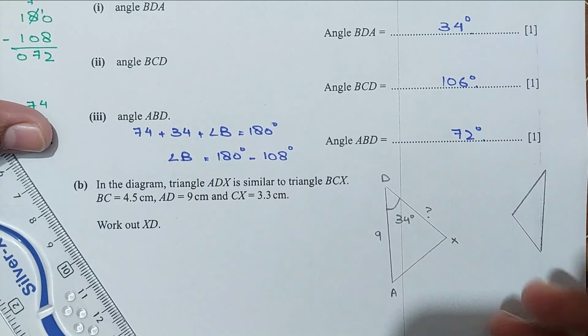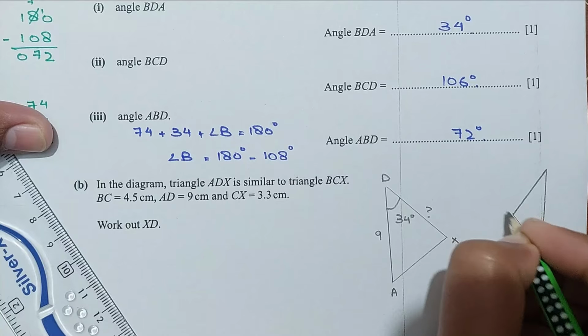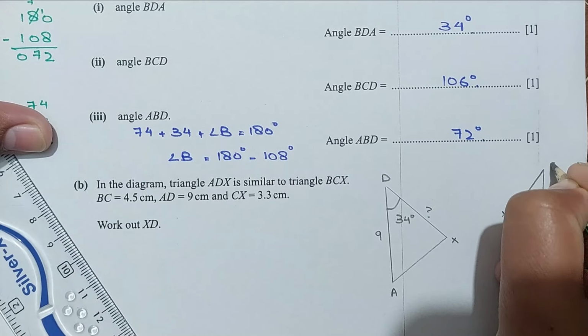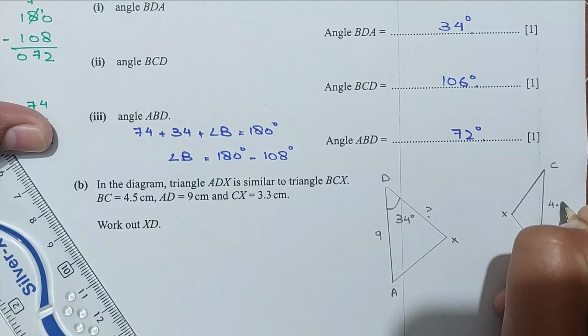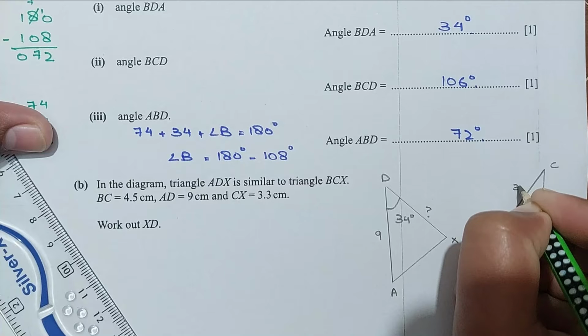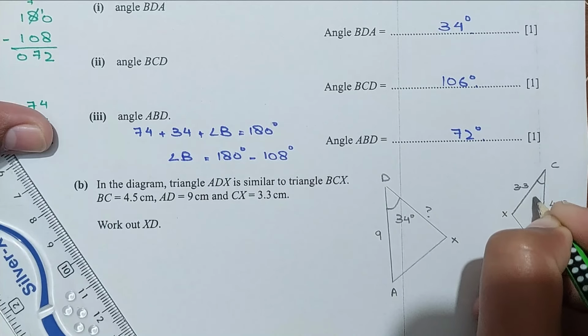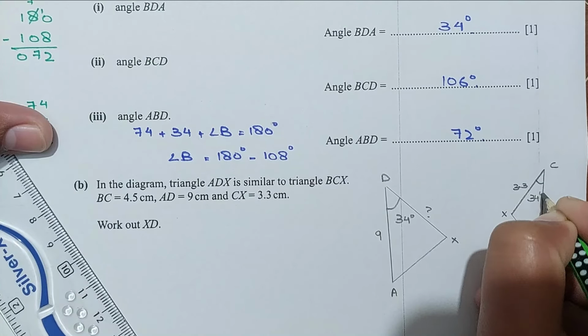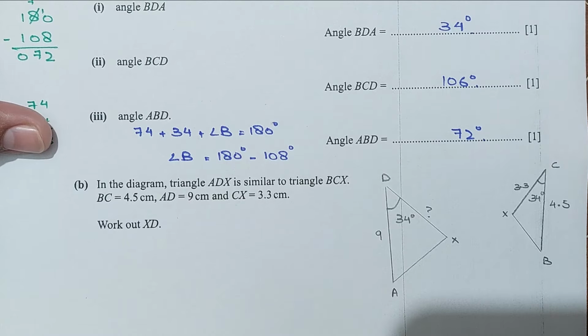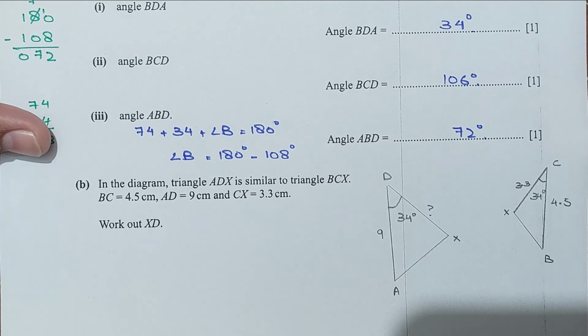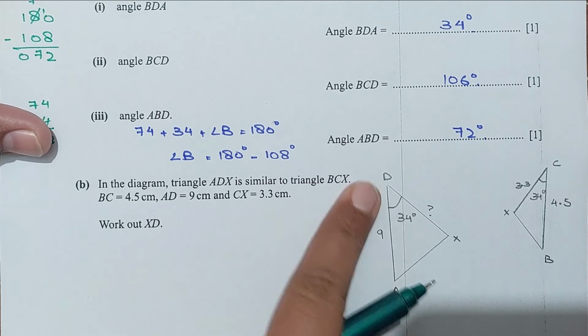That's the other one. And this is B, this is X, and this is C. This length is 4.5, this length is 3.3, and this angle is also 34 degrees. So these two triangles are similar. We have to find the length of D to X.